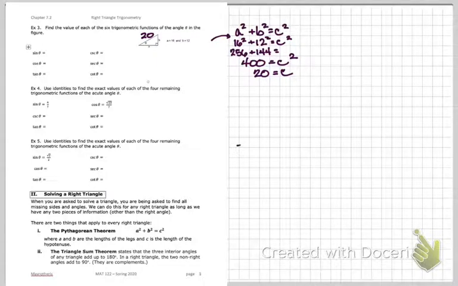So the sine of theta. Theta is down in this bottom left corner. Opposite over hypotenuse, we get 12 over 20. We always want to reduce if we can. That reduces to 3/5. Cosine, adjacent over hypotenuse, we get 16 over 20. We reduce that and we get 4/5. Tangent of theta, opposite over adjacent, 12 over 16. And we reduce that to 3 over 4.